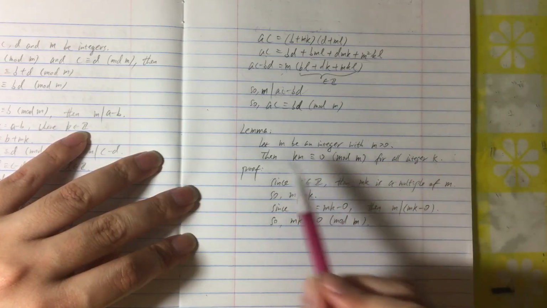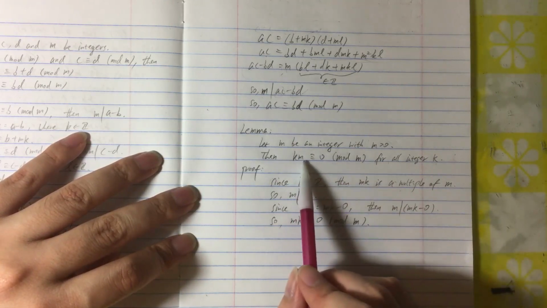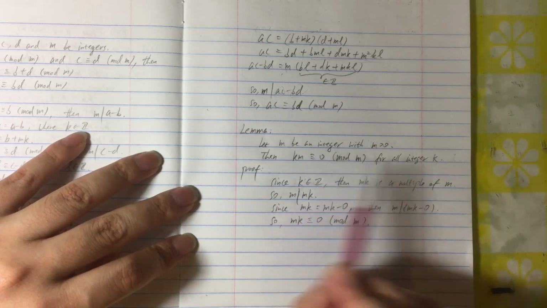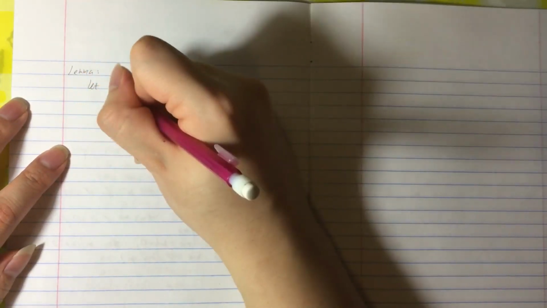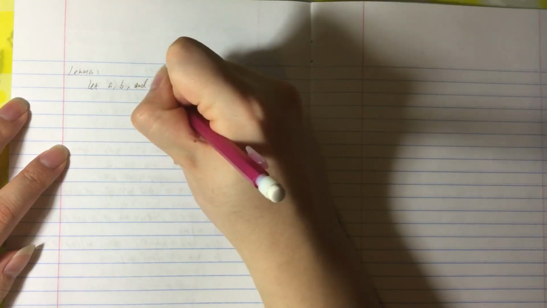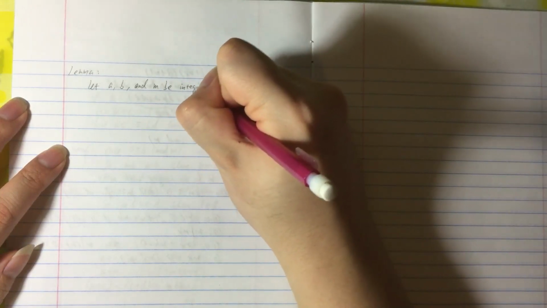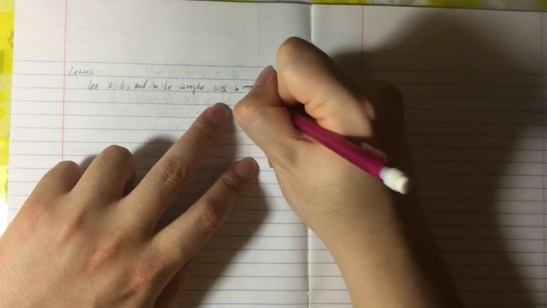This lemma says any multiple of m is always congruent to 0 mod m. Next lemma. Let a, b, m be integers with m greater than 0.